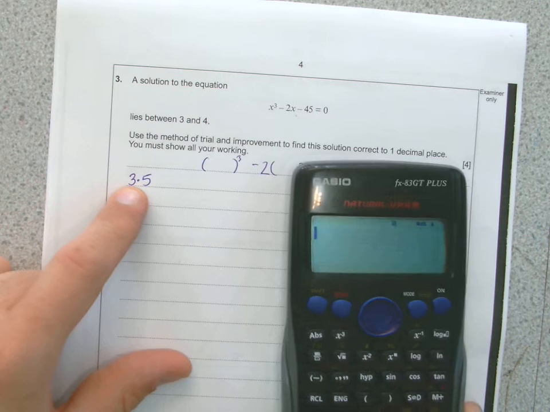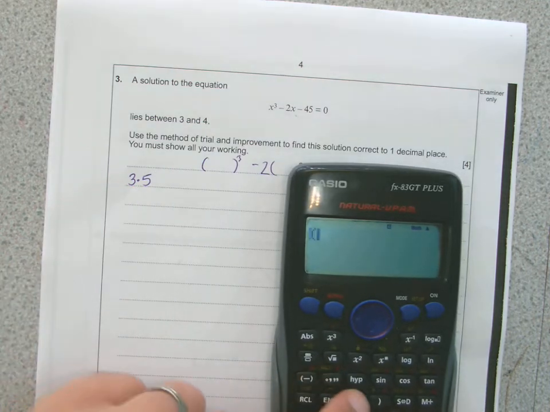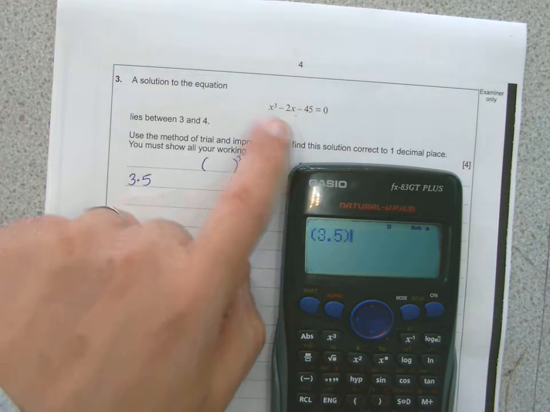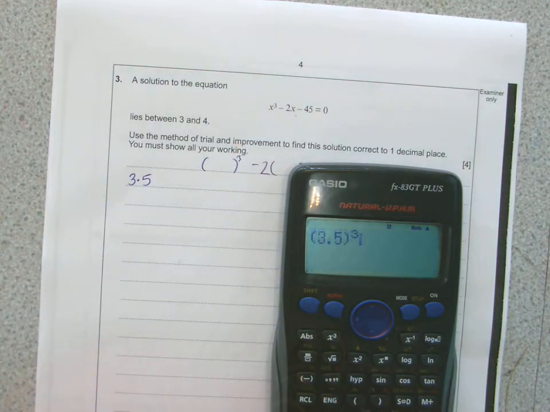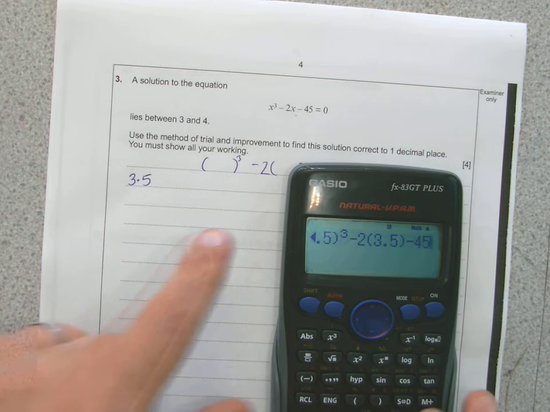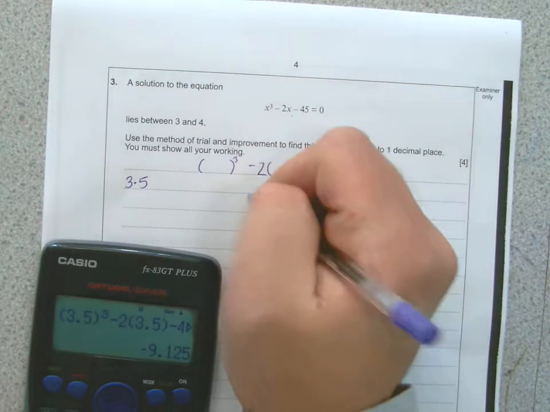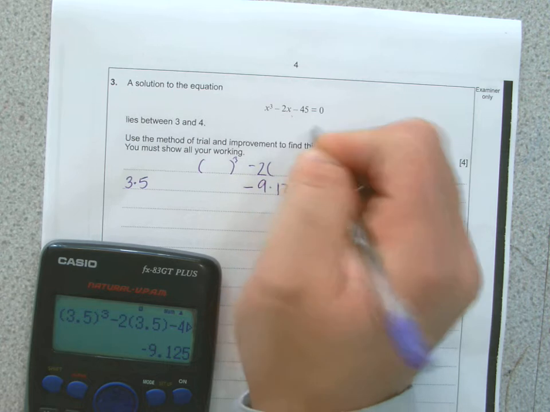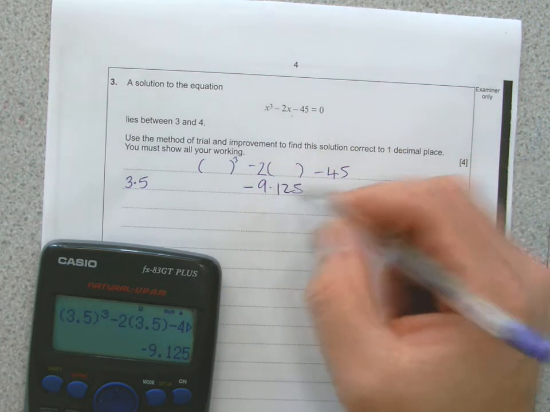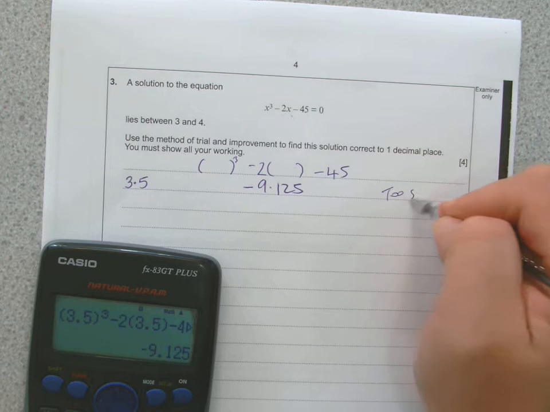So if I set this equation up, I'm going to use a bracket so that I can input my x value. So 3.5 to start with, and I've got to cube it. Take away 2 bracket 3.5, so for the 2x there, minus 45. As I said, I always use brackets because it's clear to me where the x values are. I press equals and I get minus 9.125, so I put that there. And of course, we wanted it to be 0, and it's nowhere near 0, it's too small.